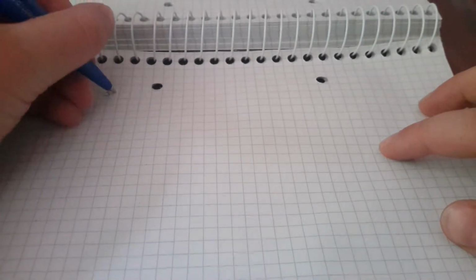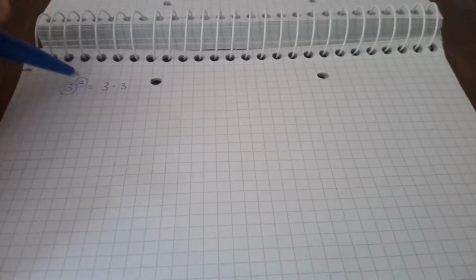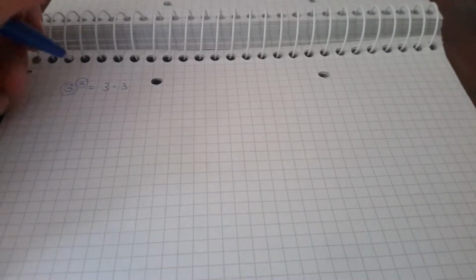So let's say we have 3 to the power of 2. Let me zoom in closer so you can see better. 3 to the power of 2 actually means 3 times 3. The reason is that a power means you multiply the number by itself that many times. So for 10, it will be 3 times 3 times 3 and so on, until you've multiplied 3 by itself 10 times.